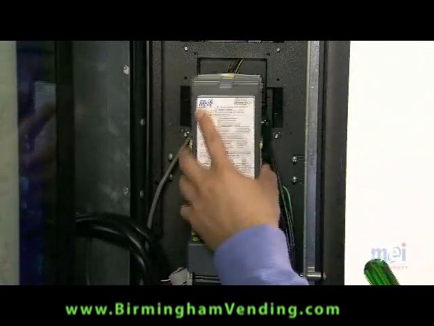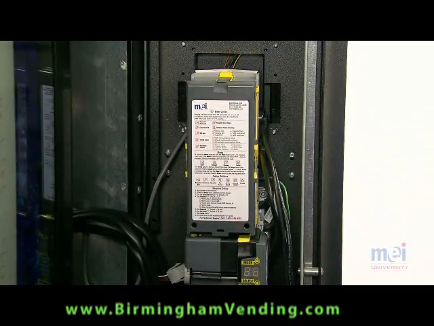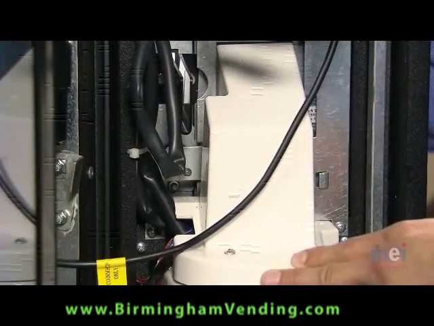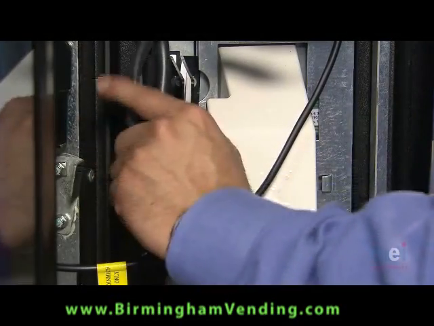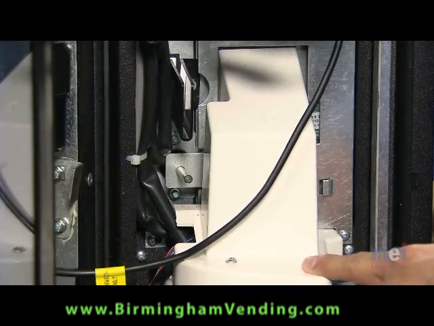If you had removed the bill cassette, then reattach it. Make sure the cassette snaps into place. When the recycler is fully secured and mounted, push the coin return lever on the vending machine and make sure it does not interfere with the bottom of the recycler.